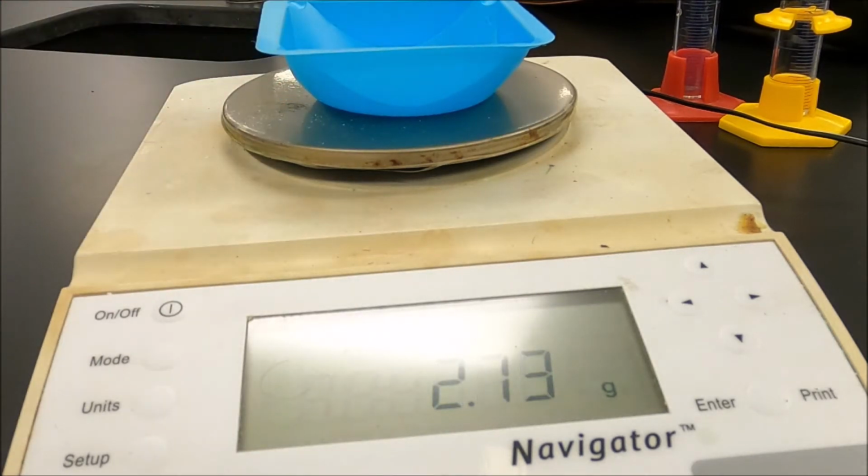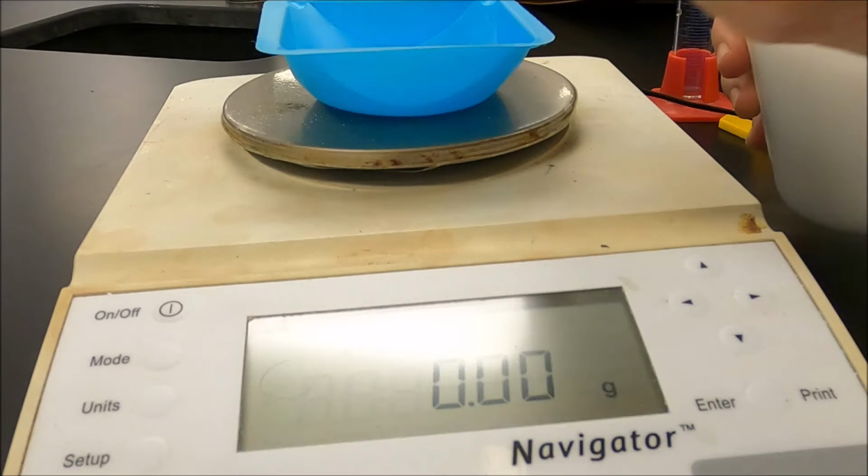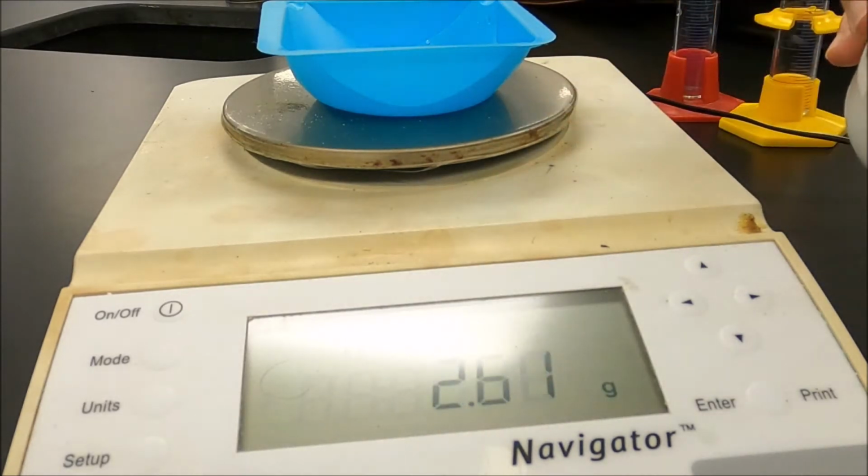So I'm going to put the weigh boat on for that first one. I'm going to hit the tare button to zero it out. Now we're going to add in our aluminum nitrate. So here we go. I'm going for 8 grams.